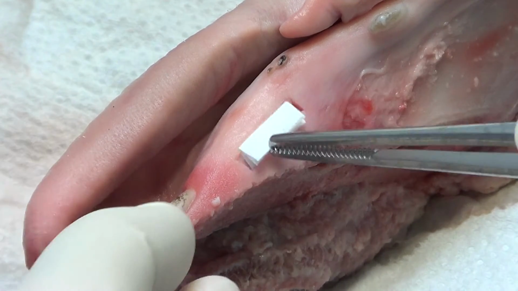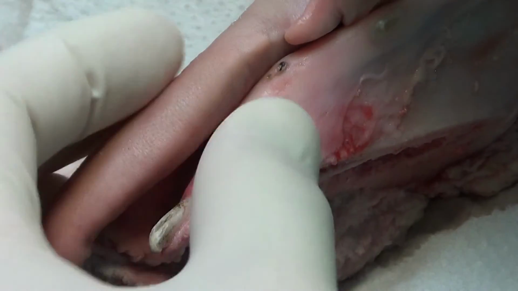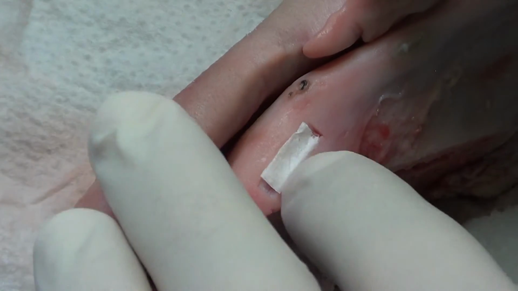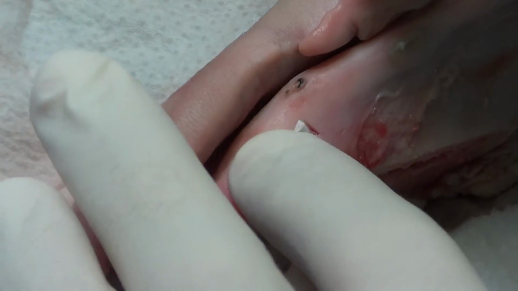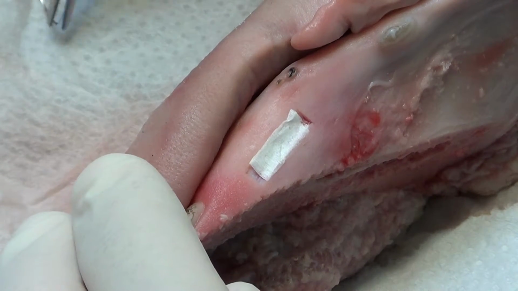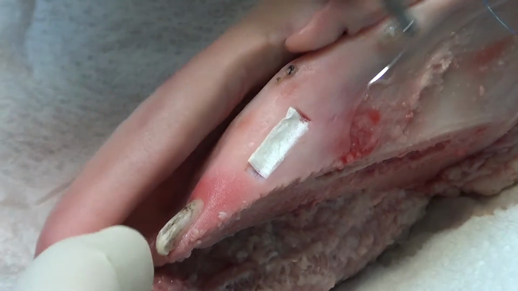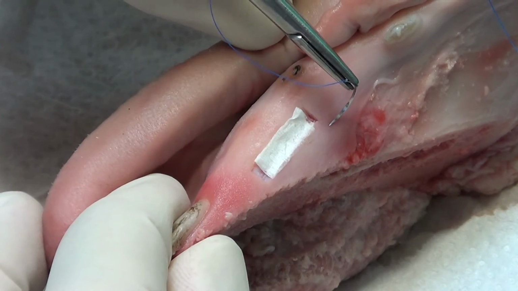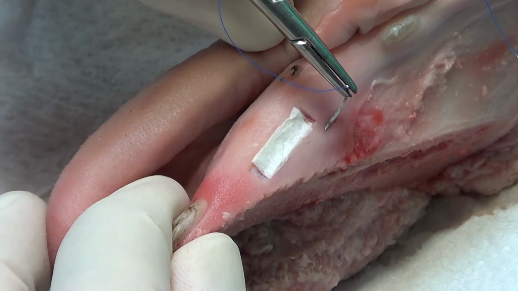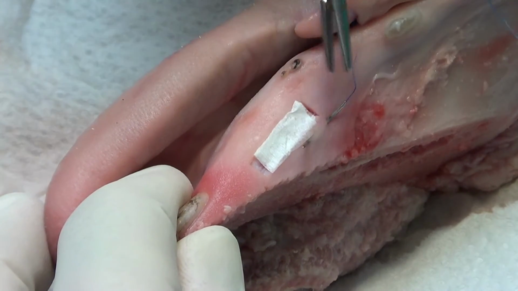So we put the sponge. The sponge starts to be covered by the blood. Fortunately, the pig is not bleeding. Then we start distally, at the end of our wound. We exit 3-4 millimeters mesially.